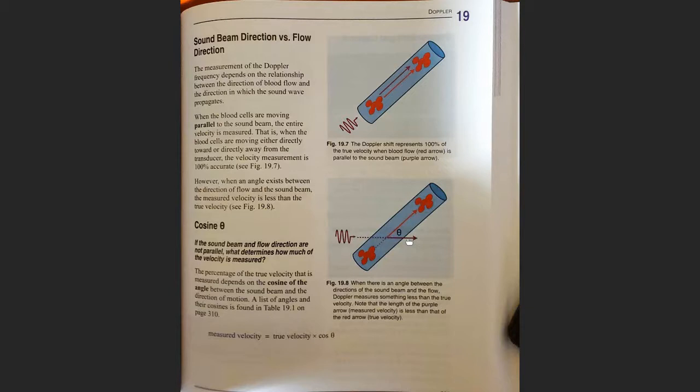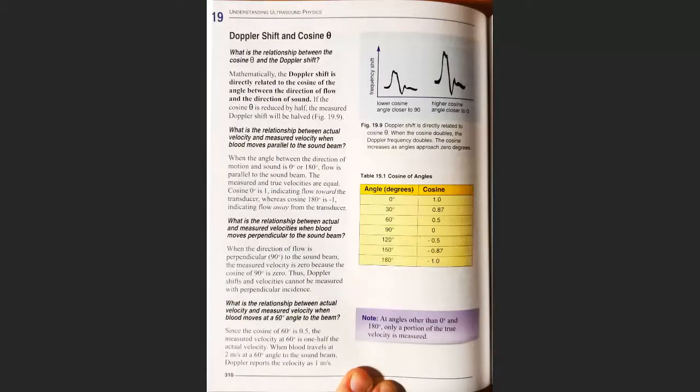Now here it talks about the cosine of theta, and they start giving you a list of angles and stuff. They don't talk about cosines as fancy as we do, but you guys know how to do this because we've studied trig in here. It talks about if theta is reduced by half, the measure of the Doppler shift will be reduced by half because it is in the numerator. Okay, and here's the picture where they show you the cosine things. And as Linda said, if the angle is 0, the cosine is 1, and if it's 90, it's 0, and so on and so forth.